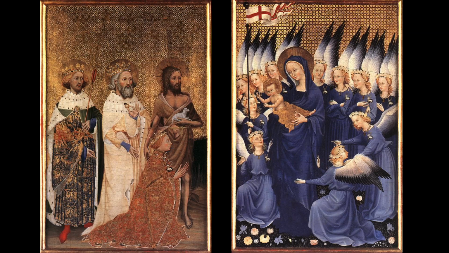On the inner panels, we have a very interesting scene. On the one hand, you have Richard kneeling, portrayed as a child, which is interesting because, of course, by this point he was an adult. So he is portrayed effectively as at the age that he was when he first came to the throne, which might tell you something about the way in which Richard considers his kingship to have originally been pure.